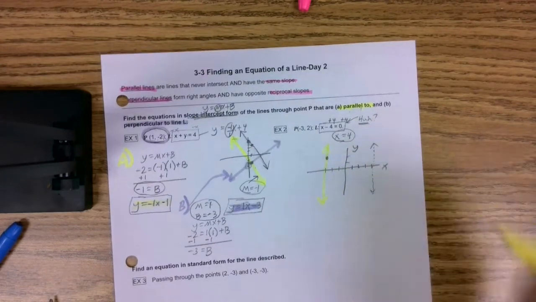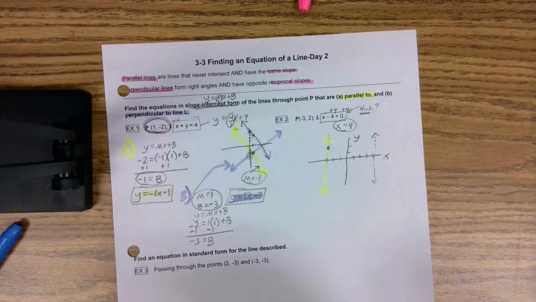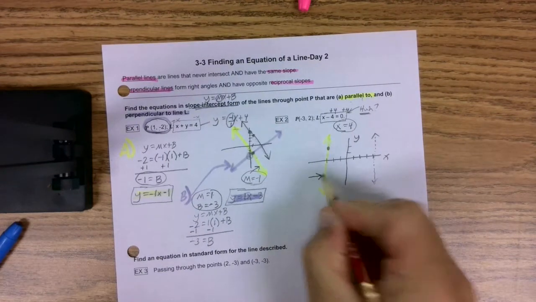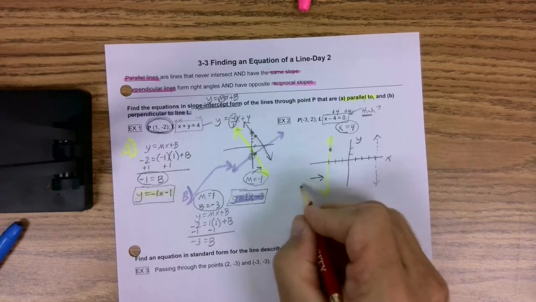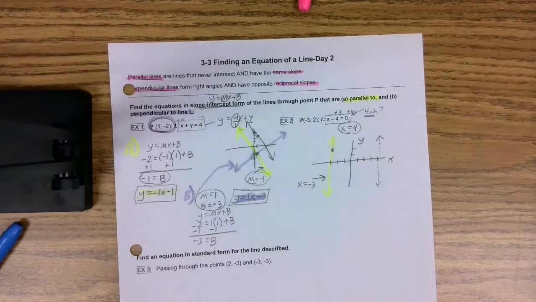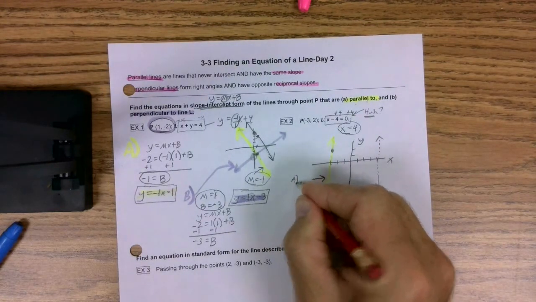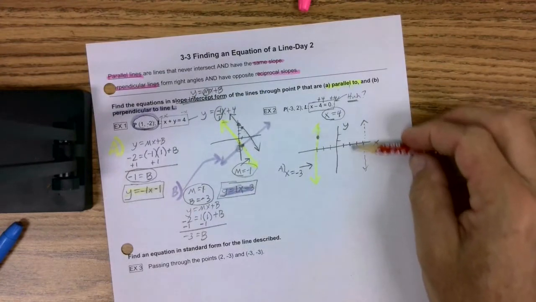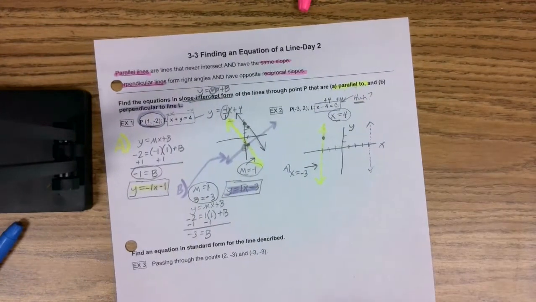So what can I conclude about that? Well, it's just a different vertical line, and it passes the x-axis at -3, so the answer is x is -3. I'm done. That's part A. See, if you just give yourself a little visual image sometimes, it sure helps.